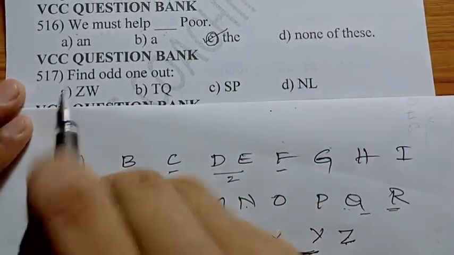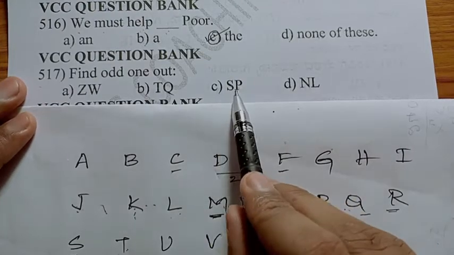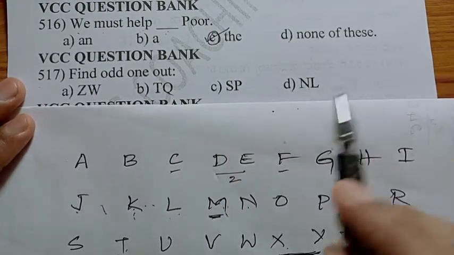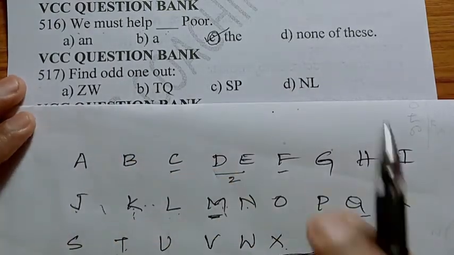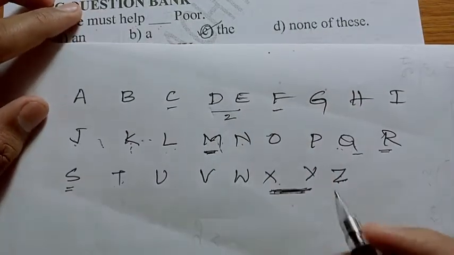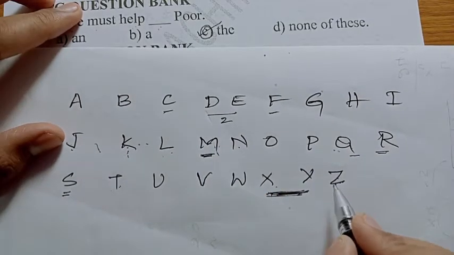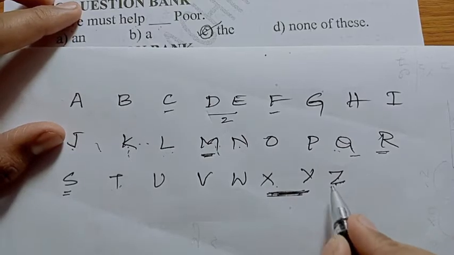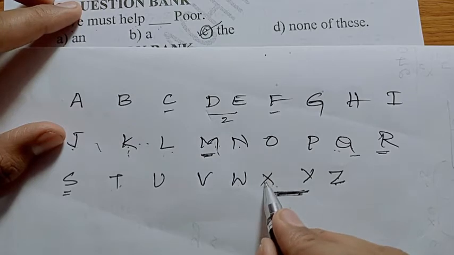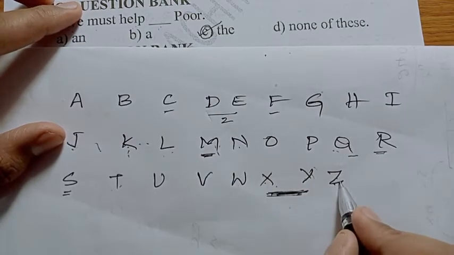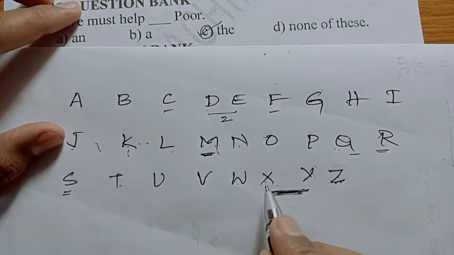The question is ZW, that is A option, B option is TQ, C option is SP, D option is NL. Students, listen here carefully. Here ZW. In this chart, you can see where is Z? Z is here. And where is W? W is here. You can see clearly that there is a difference of two letters in between Z and W, that is X and Y. These two are in between Z and W.